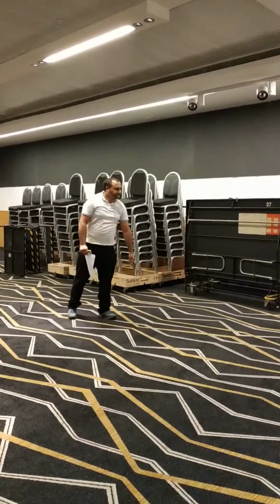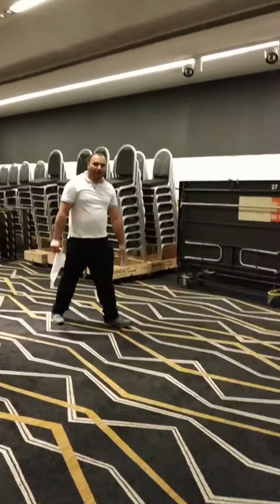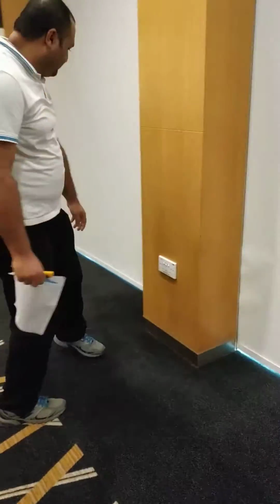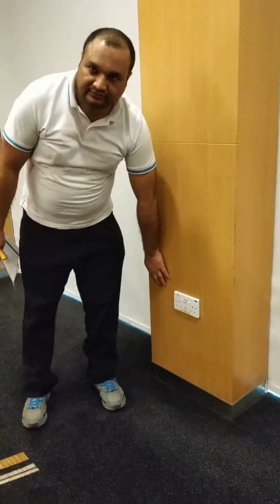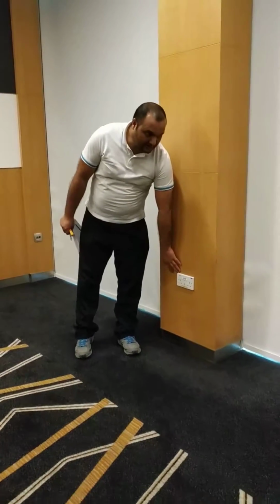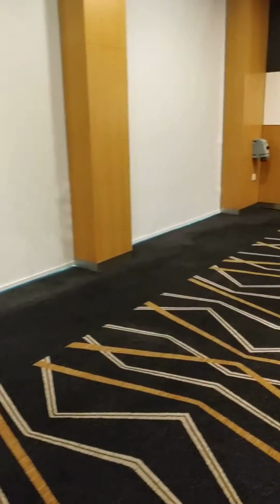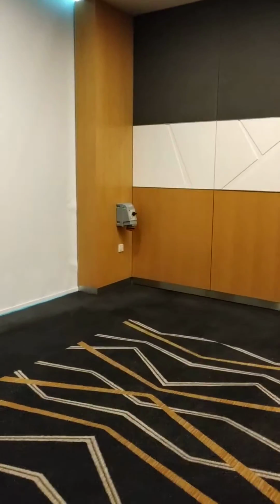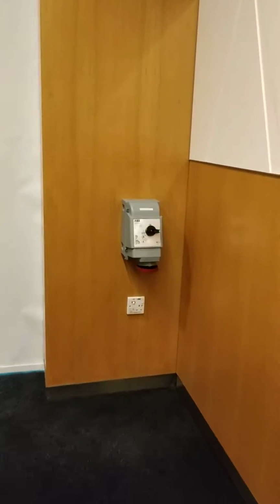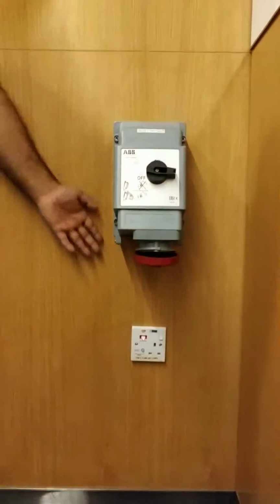Then we go back to all the PowerPoints. We can see the PowerPoint in the meeting room got different places, got different kind of PowerPoint. Some double gang, some were single gang, like the other side. So we see this corner. Meeting rooms also got the C-form isolator. This is the single gang.